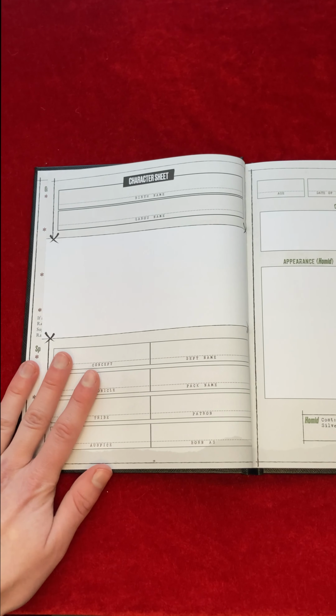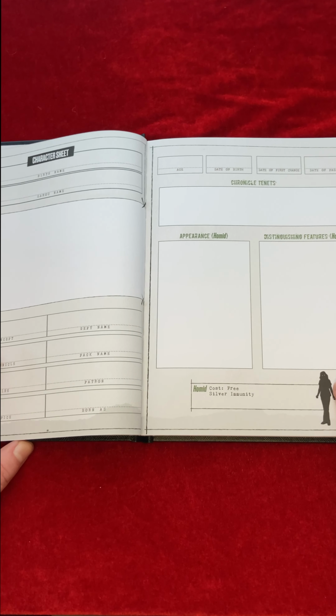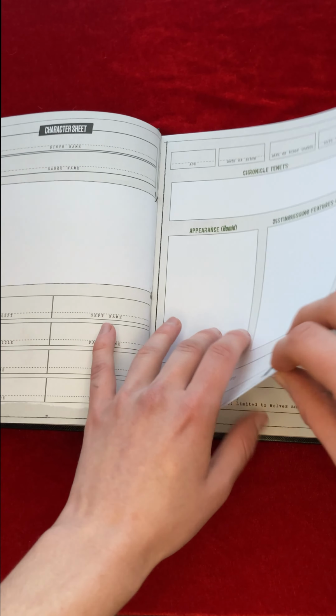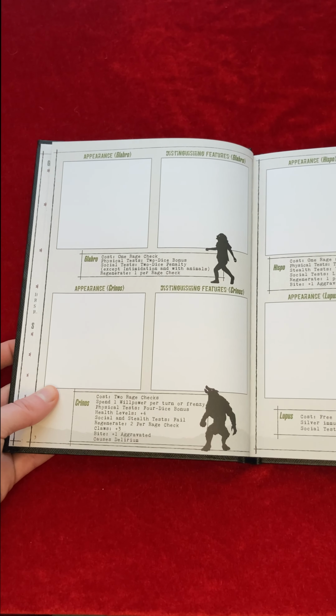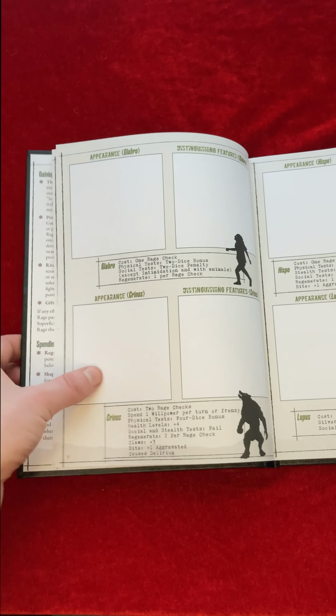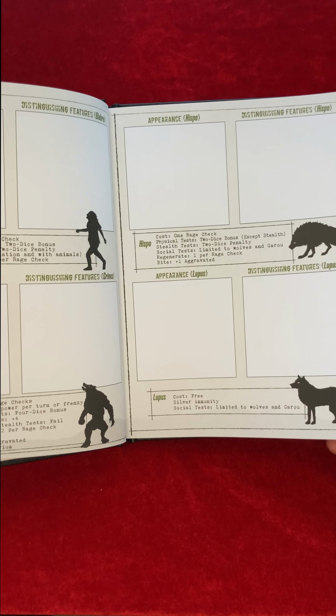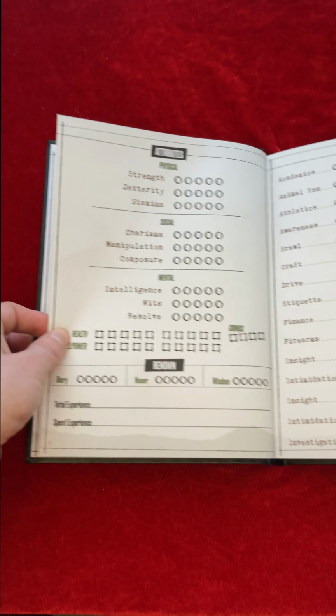So here's the meat of the character sheet journal. You have different pages with places to write and draw, everything about your character. These journals are also great because they're great at logging memories. So once you're done with your story and you want to look back at this awesome Werewolf the Apocalypse story you ran with your friends, you have one place to go back and look at it.